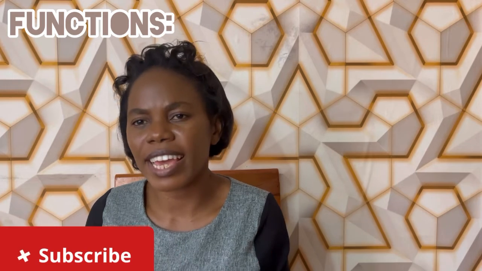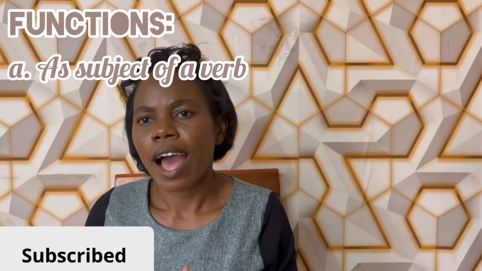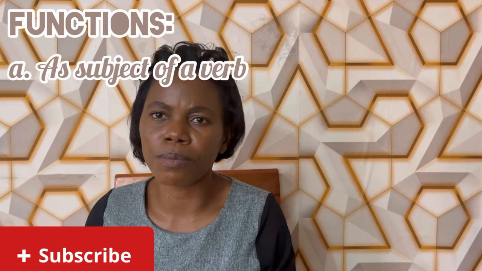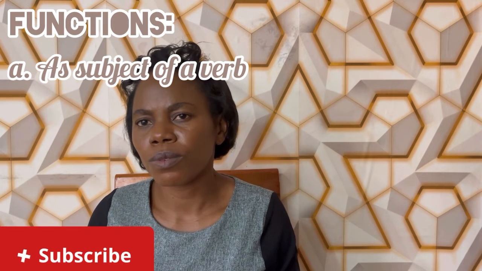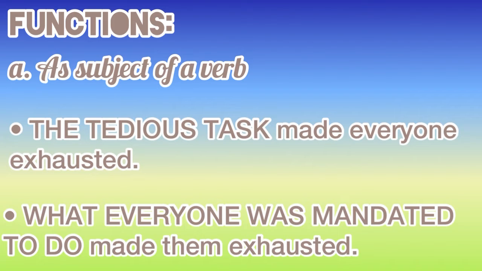Now let's look at the functions generally of a noun phrase and a noun clause. One: as subject of a verb. In the examples below: the tedious task made everyone exhausted. What everyone was mandated to do made them exhausted.